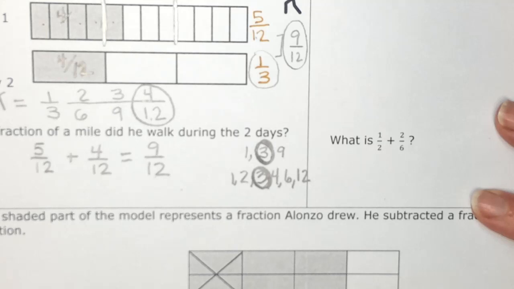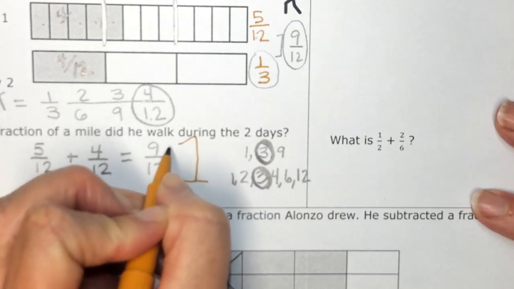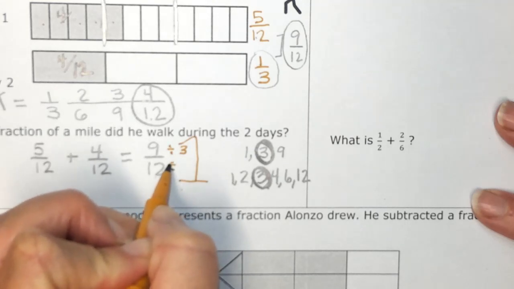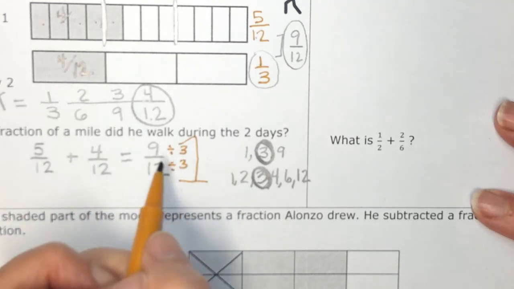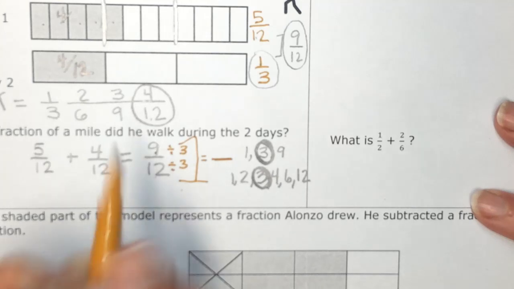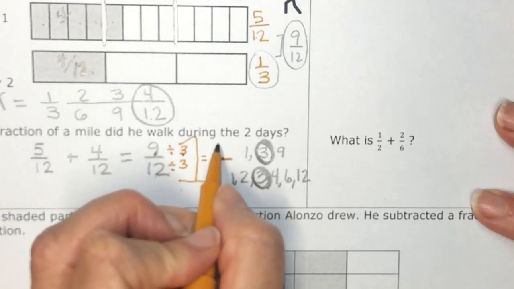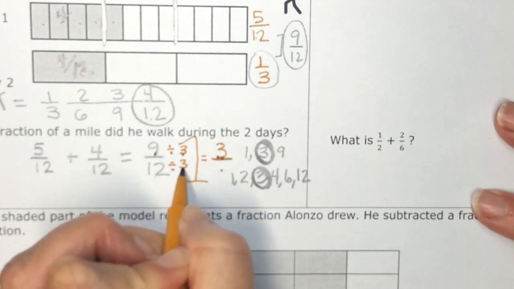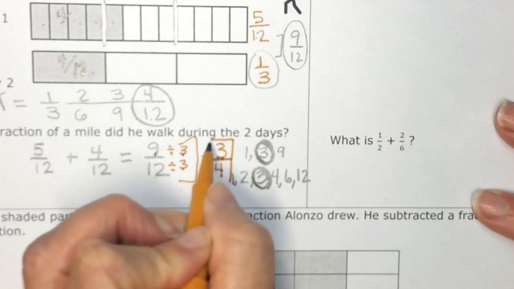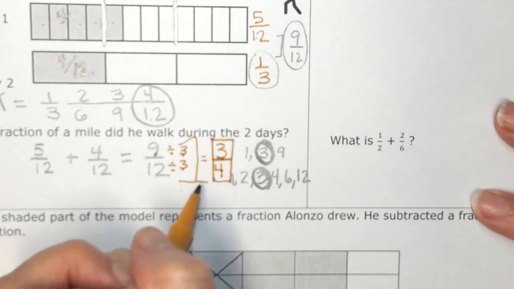Remembering back to Friday's lesson, our friendly number 1 is going to take the form of 3/3. So we're going to divide the top number, our numerator, by 3, and our denominator by 3. When I think about 9 divided by 3, sometimes it's easier to think about multiplication. I might be thinking about something times 3 that will give me 9, and that number is 3. And something times 3 will give me 12, and that number is 4. So my final answer for how much did Joshua walk in the 2 days would be 3/4.